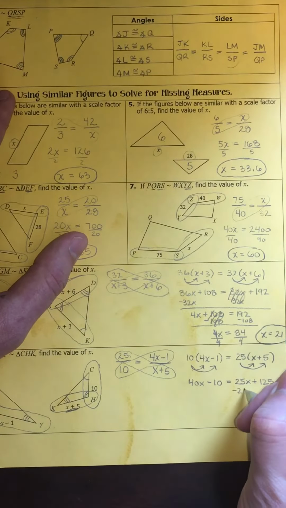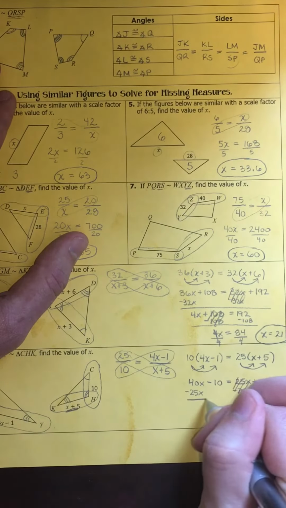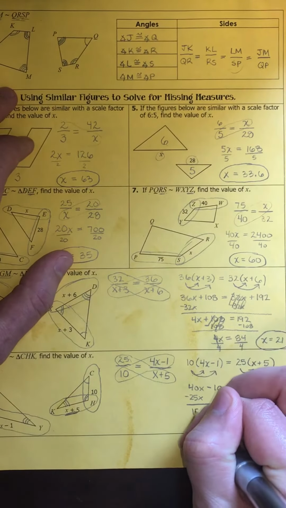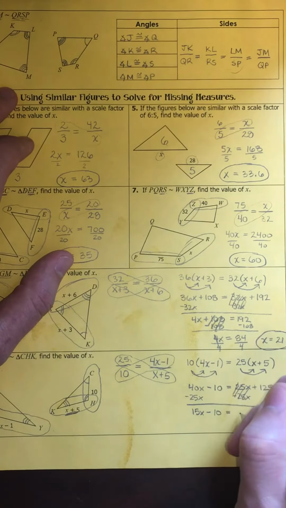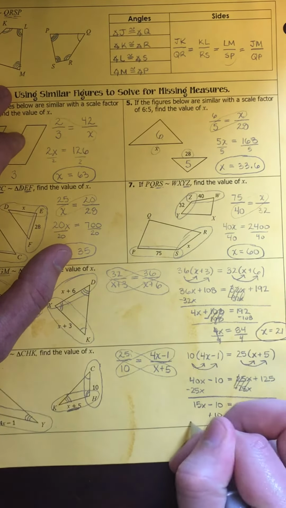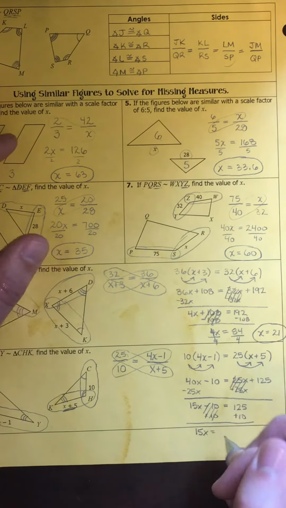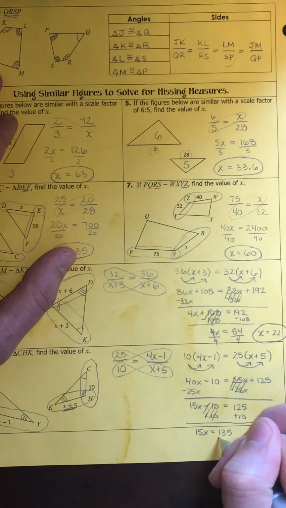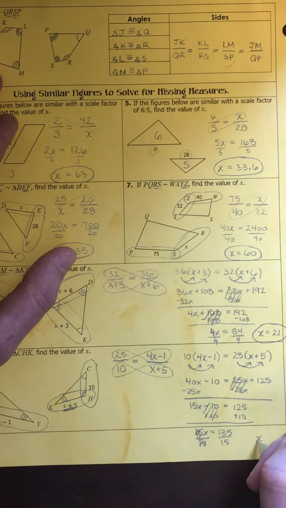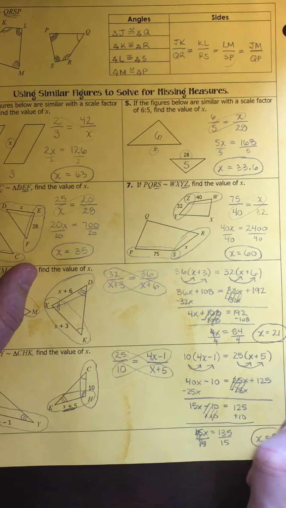I'm going to subtract off 25x on both sides. Let's see, 40 minus 25 is 15. And I bring down everything I didn't touch. I'm going to add 10 to both sides. Cancels out. And I'm left with 15x all equal to 125 plus 10 is 135. And all I have to do now is divide both sides by 15. And I get x all by itself. X is equal to 135 divided by 15, which is 9. And I'm done.